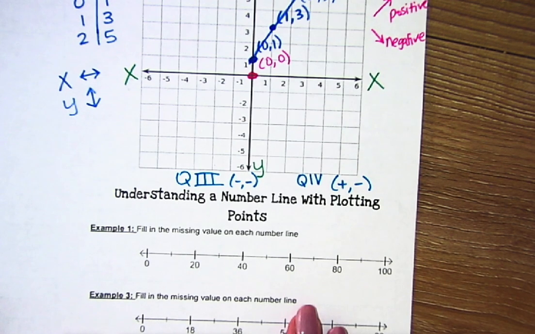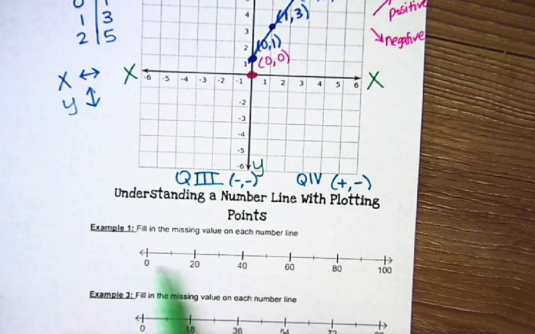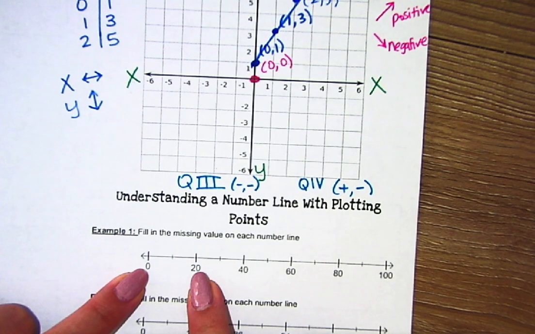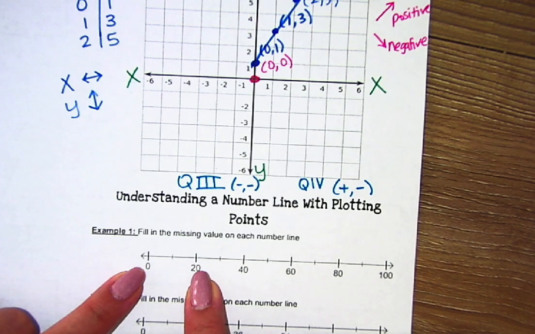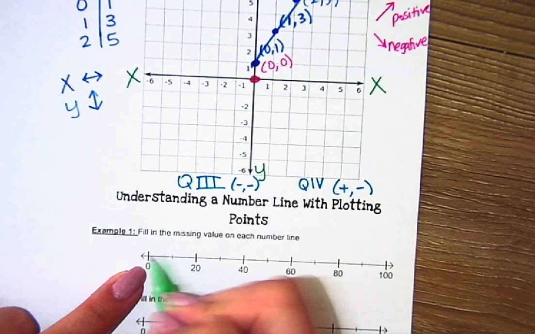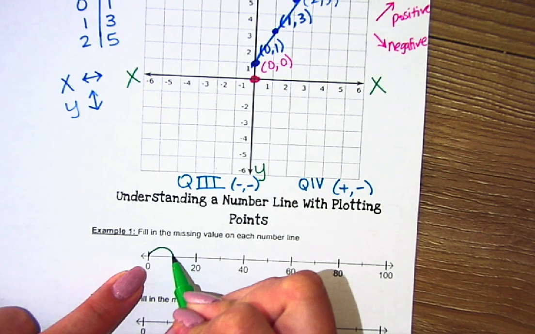Sometimes they won't have all the numbers filled in, so we're gonna have to fill them in. We do that by looking at my first increment here. We have 0, it doesn't have a number, then it goes to 20. So how you can solve that is by counting your jumps. So jump 1, 2.